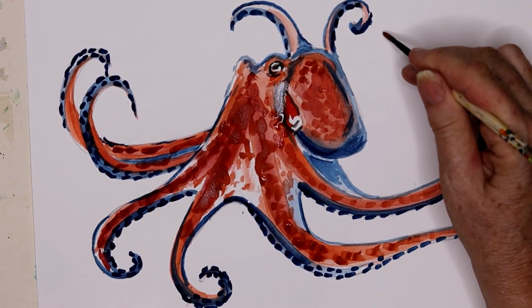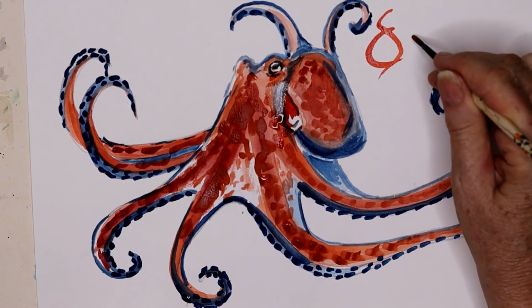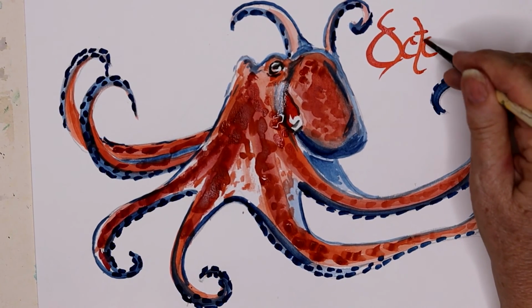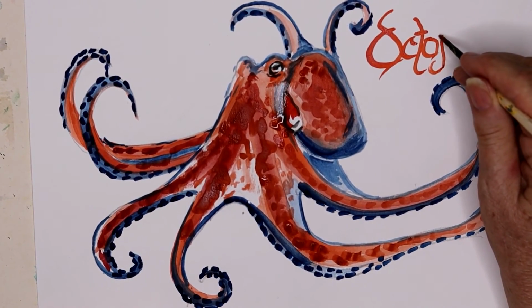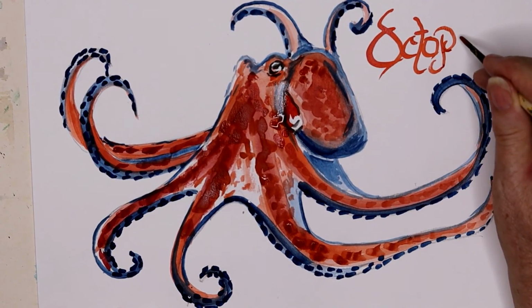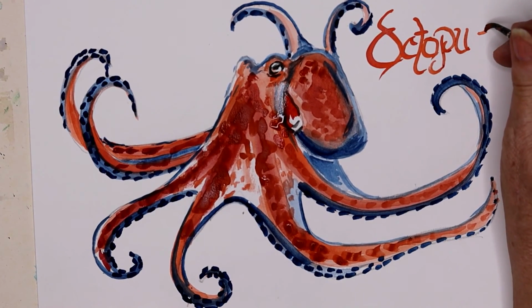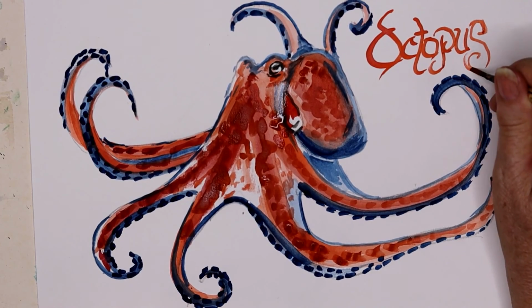All right, so we have the octopus. Very, very unique animal. I hope you enjoy painting this. Only using a few colors, 1 or 2 brushes. And there we are. Enjoy.